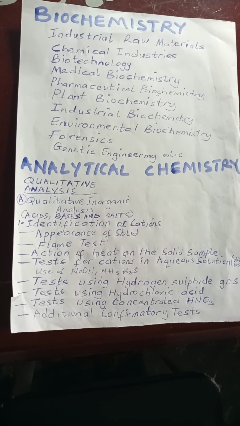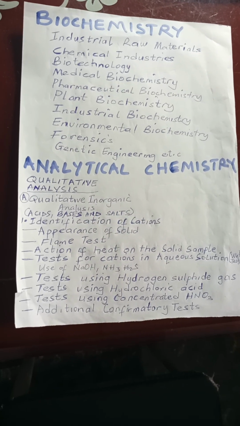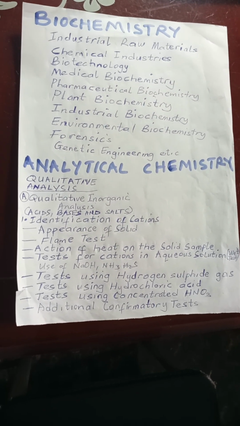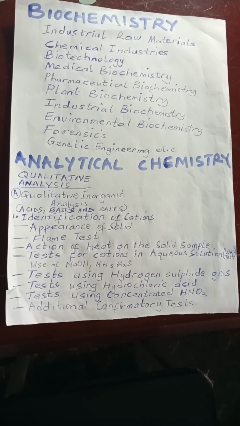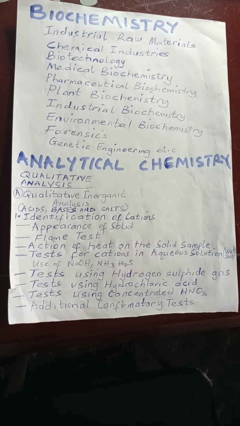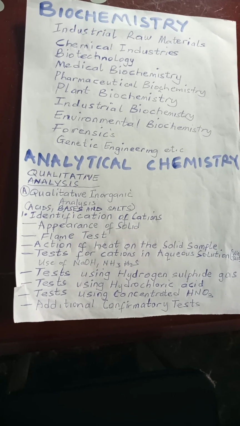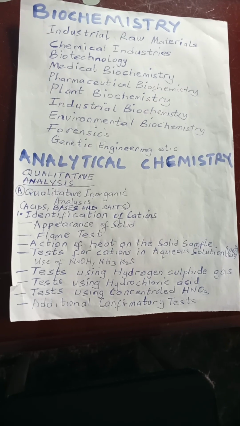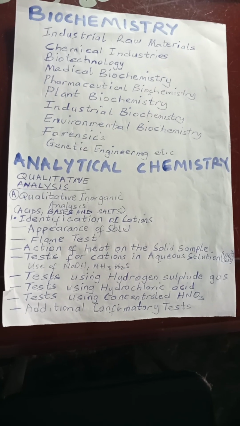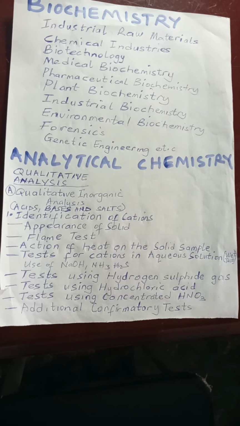The first part is qualitative inorganic analysis. And here we will talk of acids, bases, and salts, because we'll be checking on acids, bases, and salts. These are the three ranges of compounds. Then we start with the first one: identification of cations. We have cations, we have anions, and we have gases in any compound, be it an acid, be it a base, be it a salt.